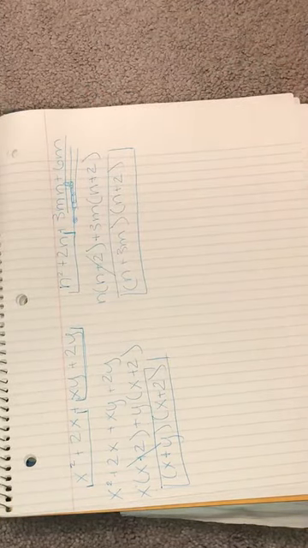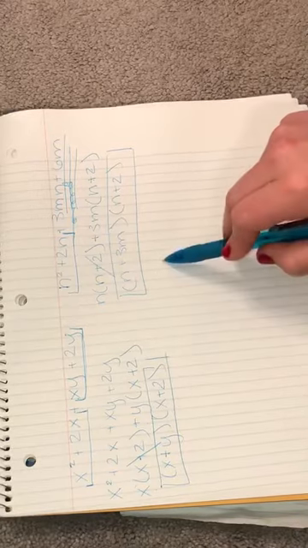Okay, so that is it with factoring by grouping. It's very simple, as you can see in these two problems.